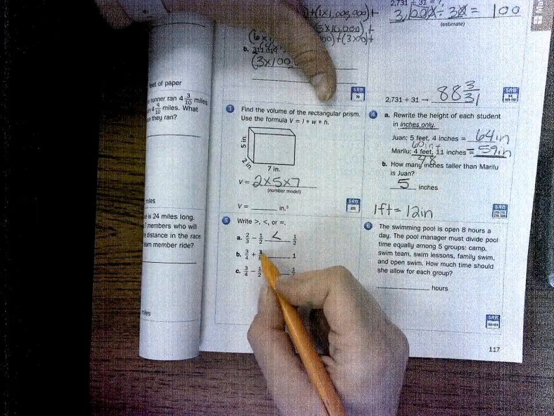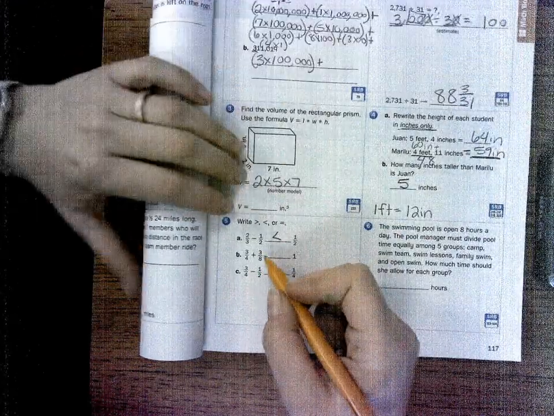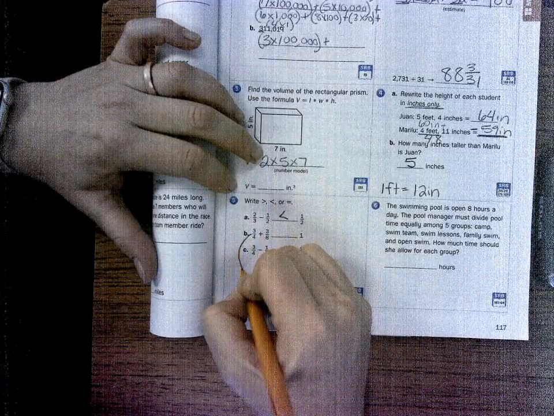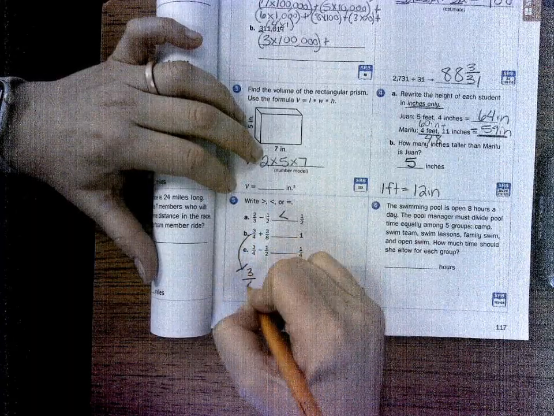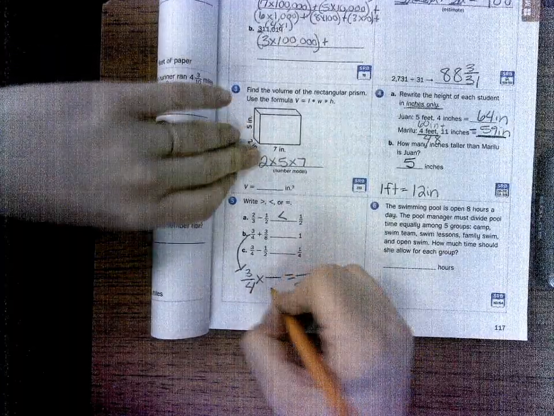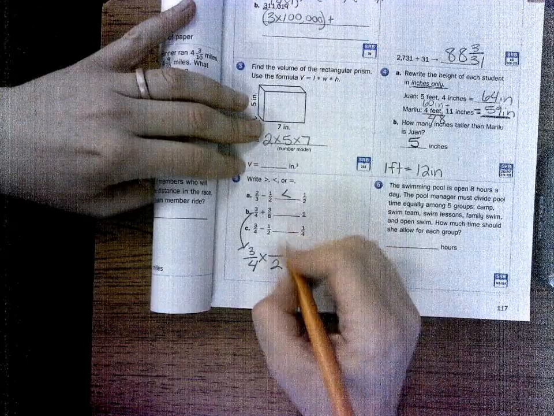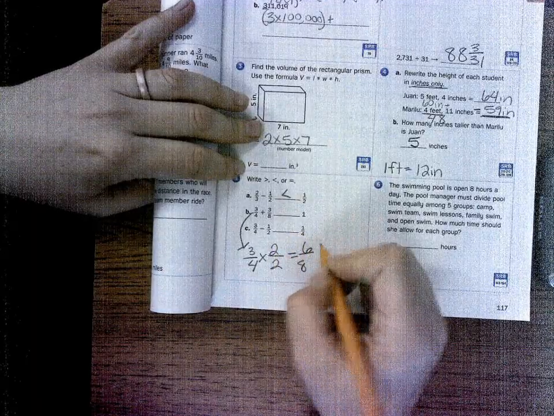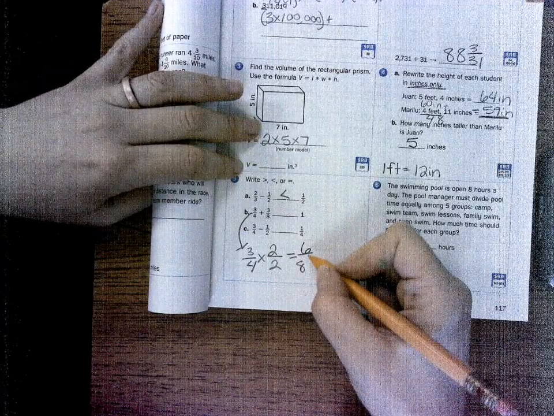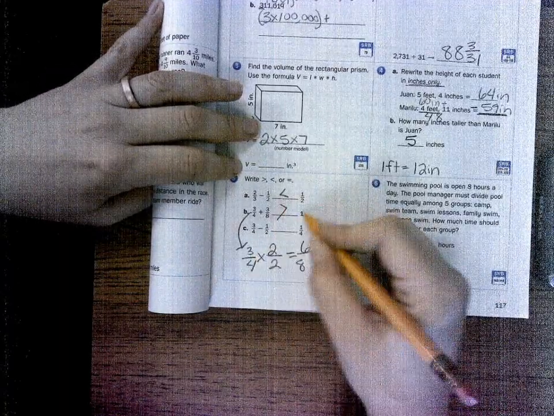3/4 plus 3/8. Here I'm going to use a common denominator. I know the multiples of 4 and 8, the common multiple is 8. So I'm going to convert 3/4 to an equivalent fraction. 3/4 times what gives me 8? Well, 4 times 2 gives me 8. And what I do to the denominator, I'm going to do to the numerator. I have 6/8 plus 3/8 equals 9/8. Well, 9/8 is greater than 1.